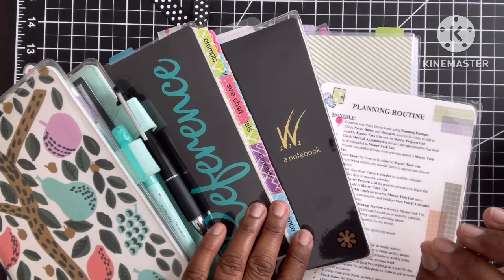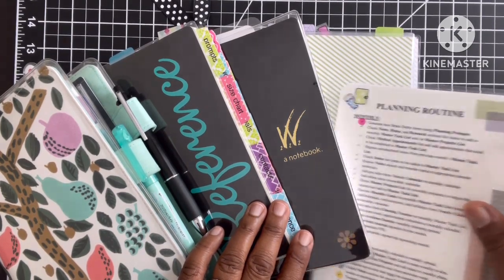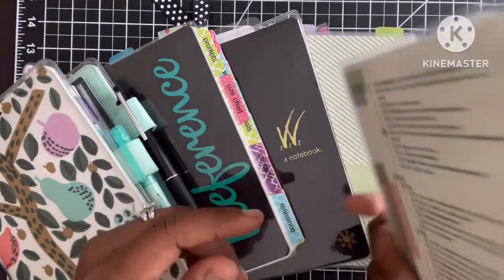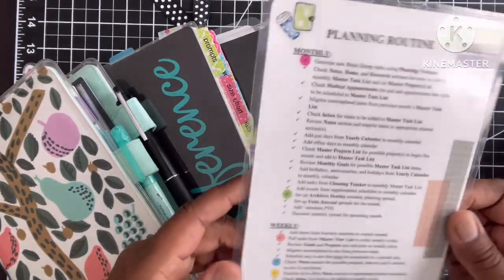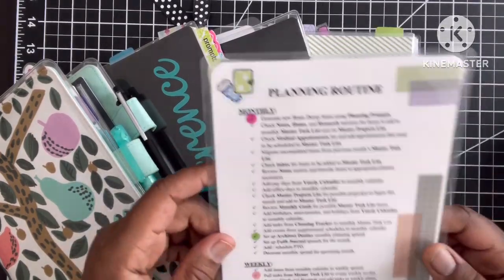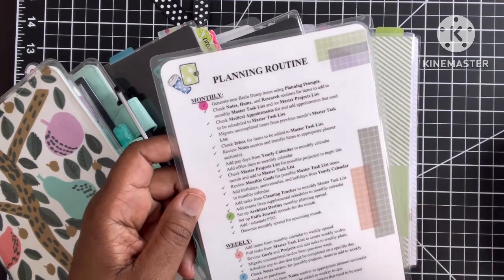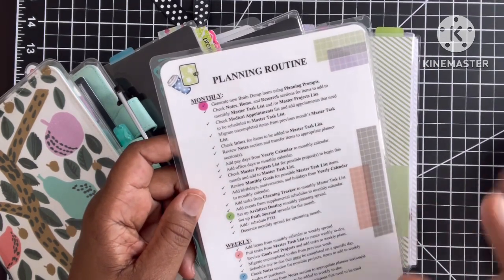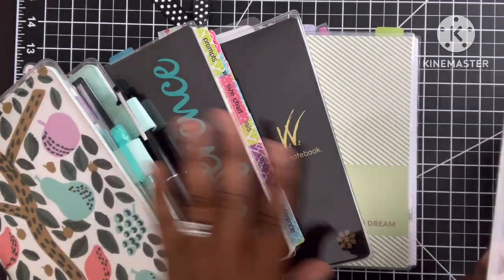This is one that I had several people ask me specific questions about, my planning routine. I posted a picture on Instagram with my planner stack, and I had my planning routine laying on top of the stack. Several people asked me about it, and I said, you know what? I'm just gonna do a video. Stay tuned to my channel and I'll give you all the deets on my planning routine. So that's what we're gonna do today.